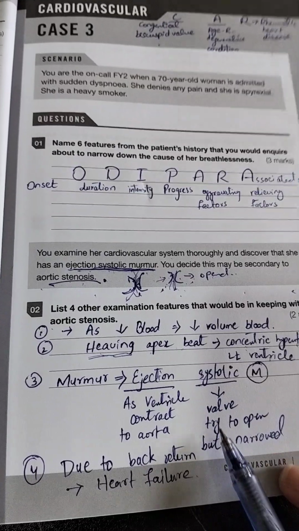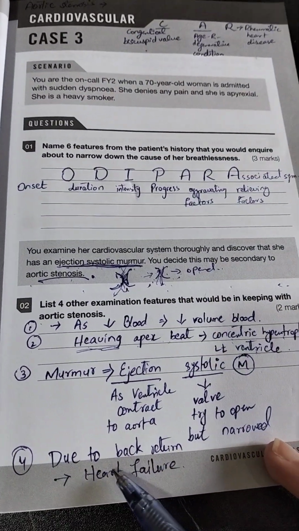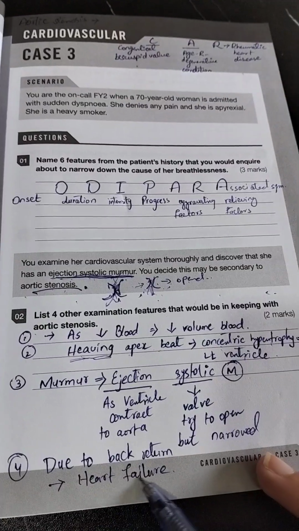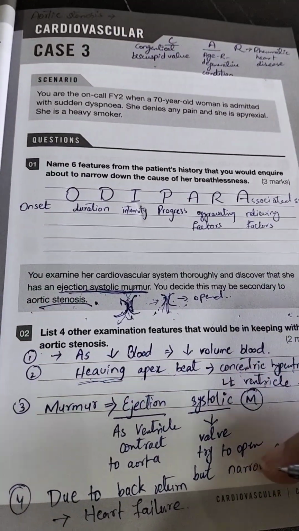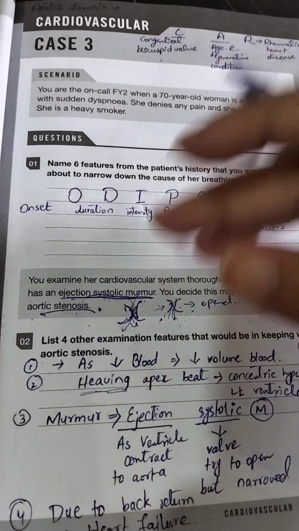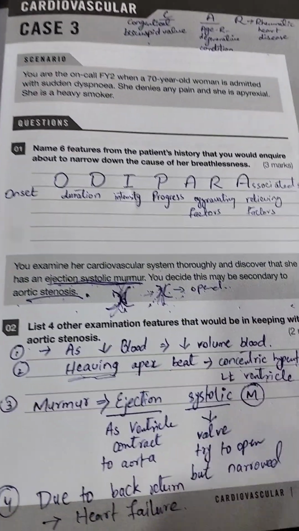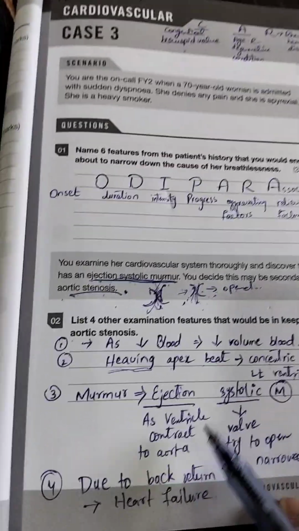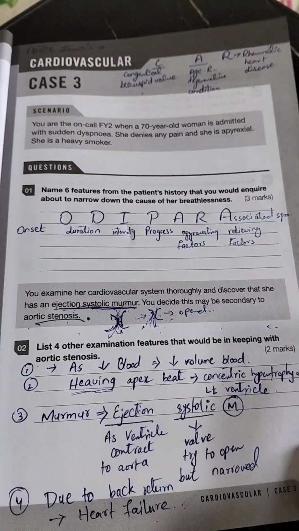All right, the next step is, due to the back return, what other examination will we have? Due to back return, we can face heart failure, as the blood will backflow, so it will keep moving back into the body. It will not go into the systemic circulation. It will pool up in the back way. So this will lead to heart failure symptoms as well. All right, I hope this is clear.